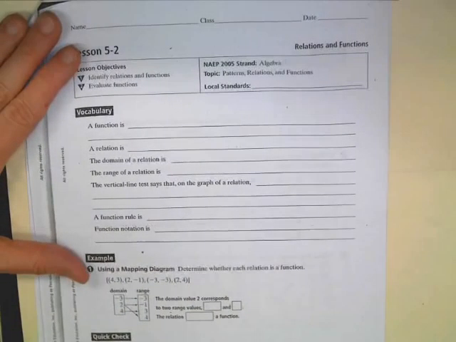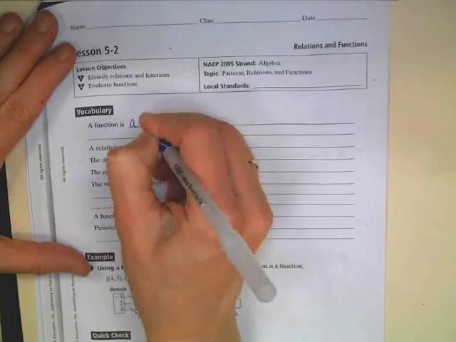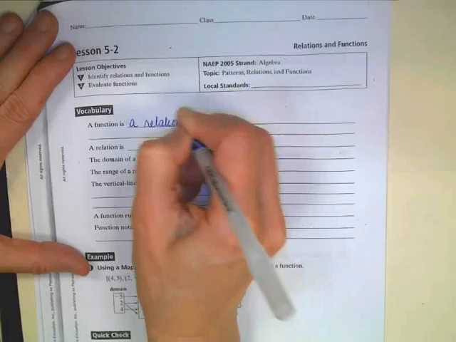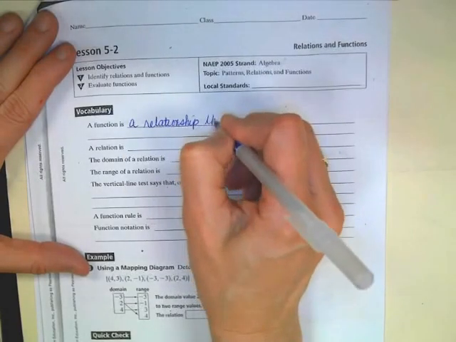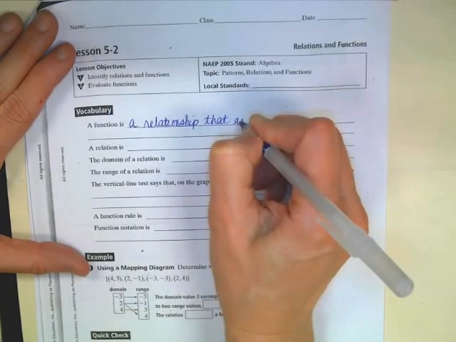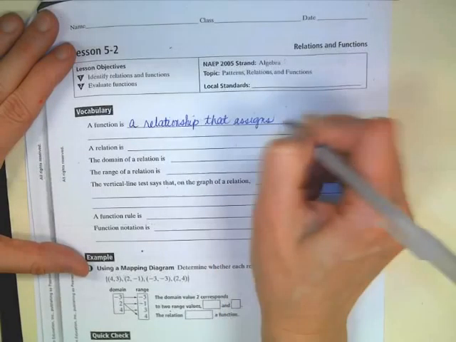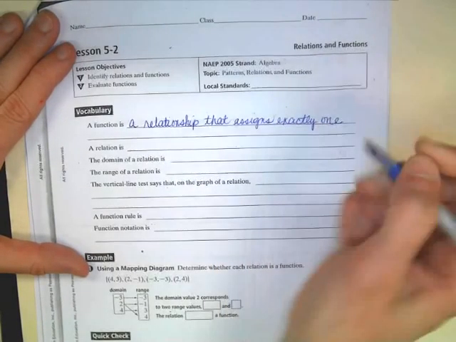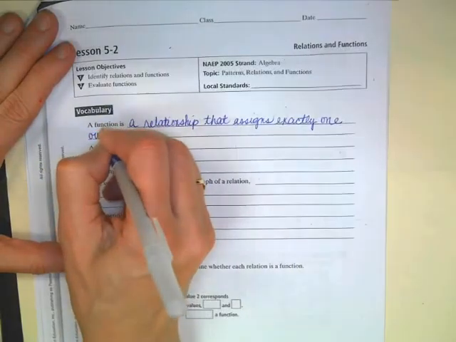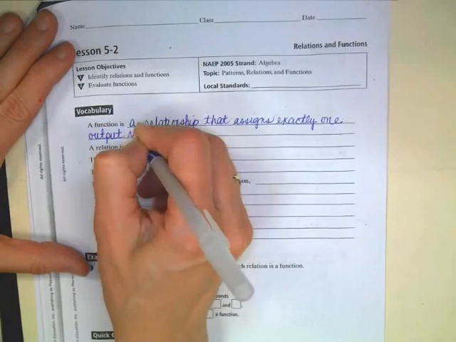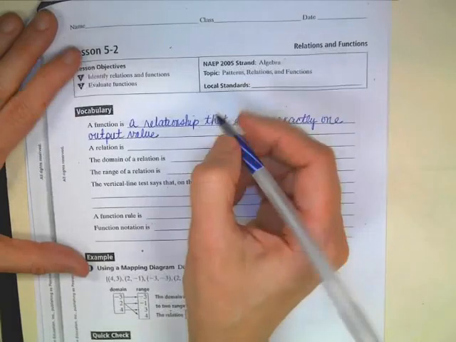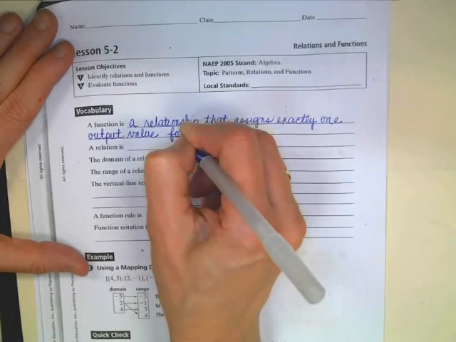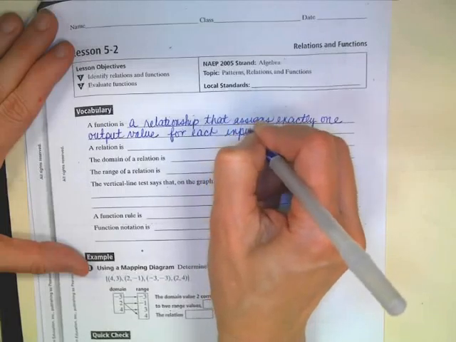So here we go. A function is a relationship that assigns exactly one output value for each input value.